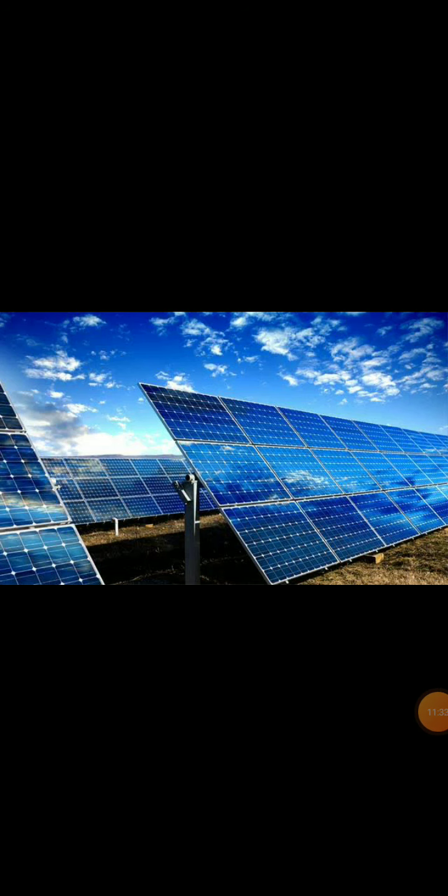A large number of solar cells are combined in an arrangement which is called a solar cell panel. When a number of solar cells are combined in an arrangement, it is called a solar cell panel.